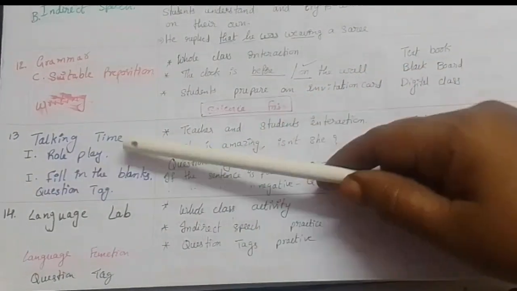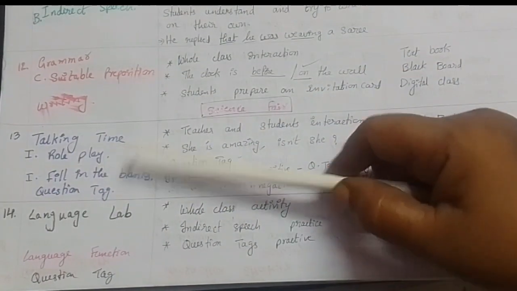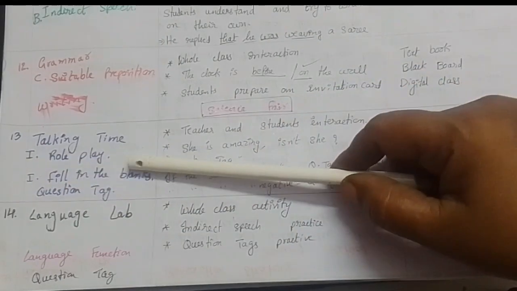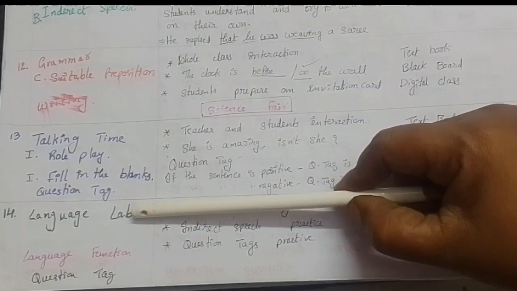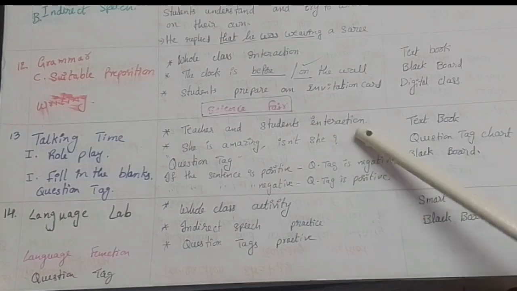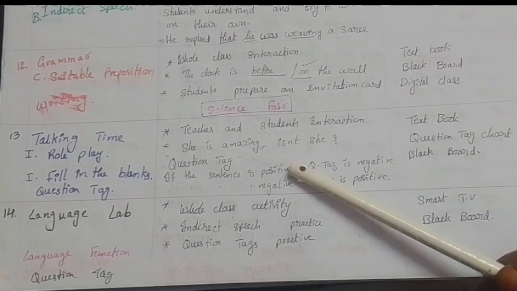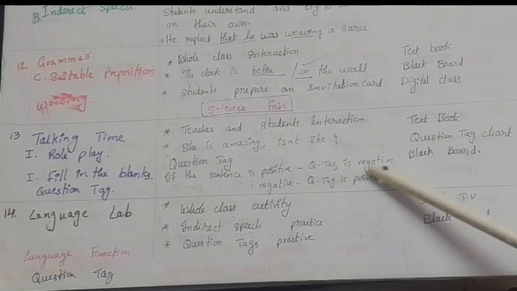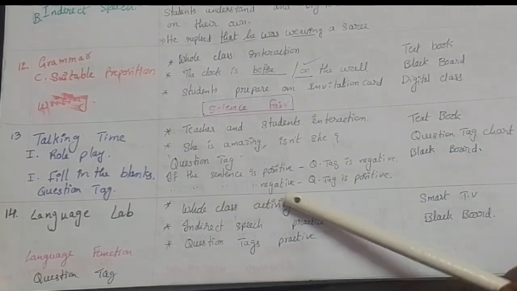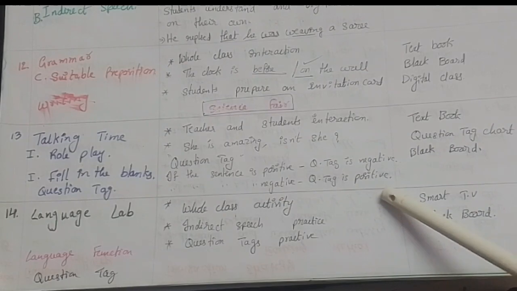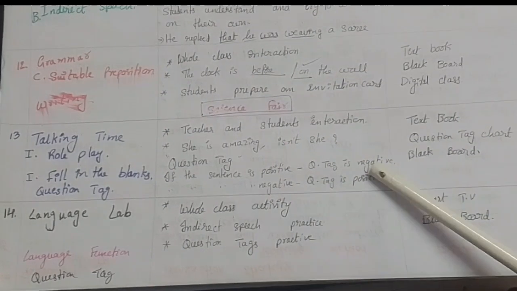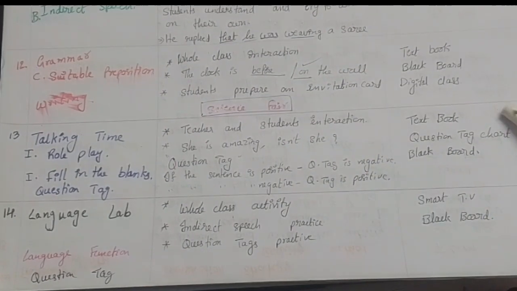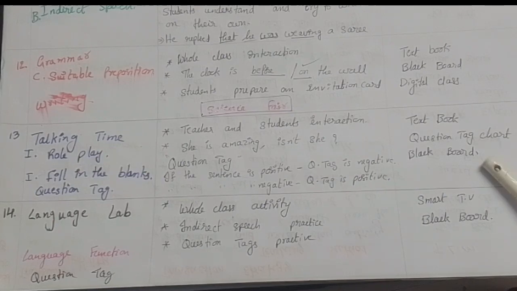Okay, in the 13th period, talking time, here we have the role play and fill in the blanks, that is, the question tag. Students interaction will be there. She is amazing, isn't she? It's a question. If the sentence is positive, the question tag is negative. And if the sentence is negative, the question tag will be formed in positive. We will give the instructions to the students and we use textbook, question tag chart and blackboard as TLM.